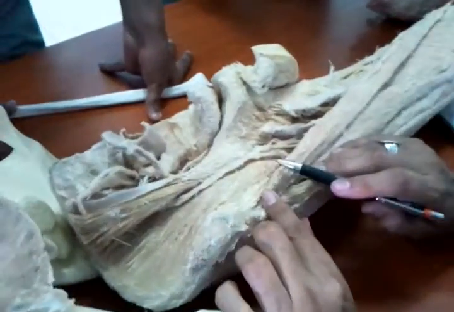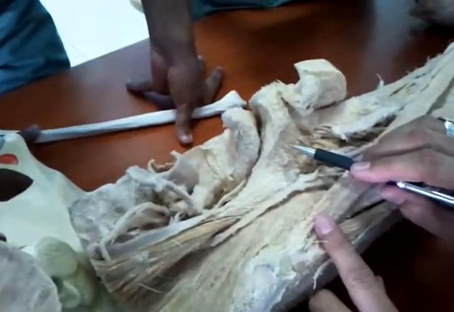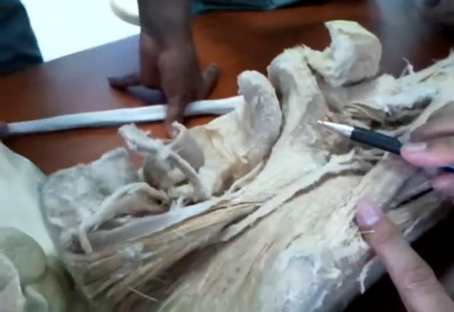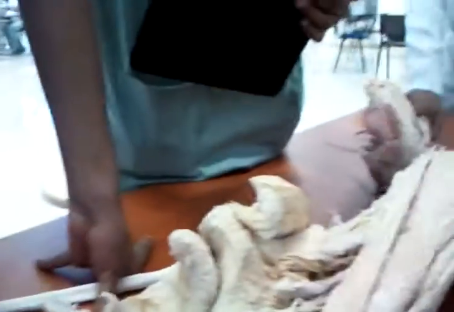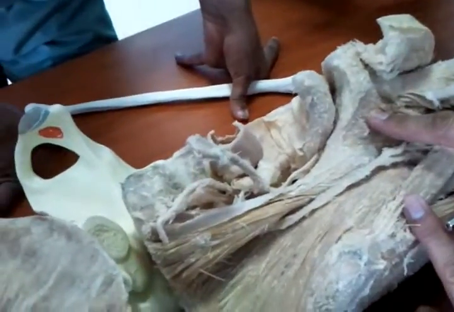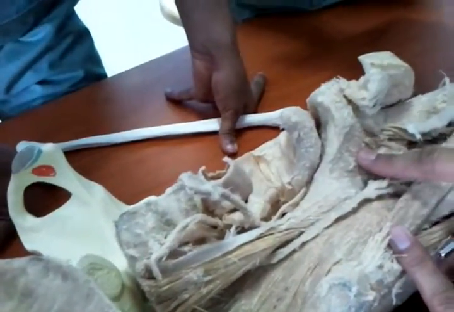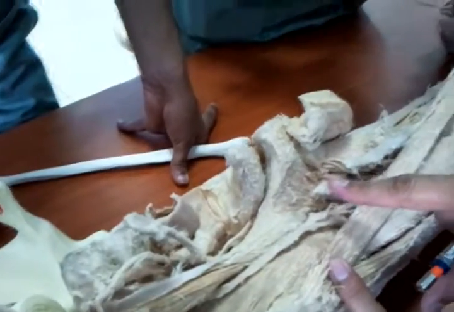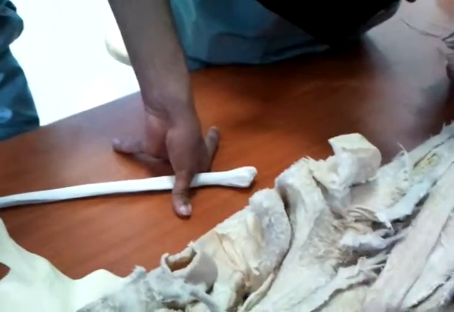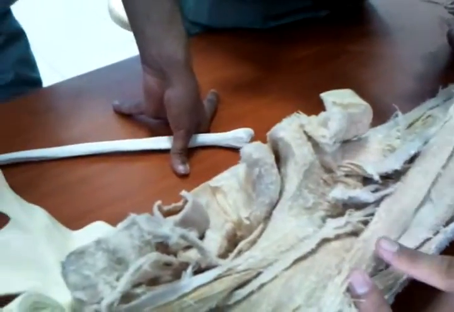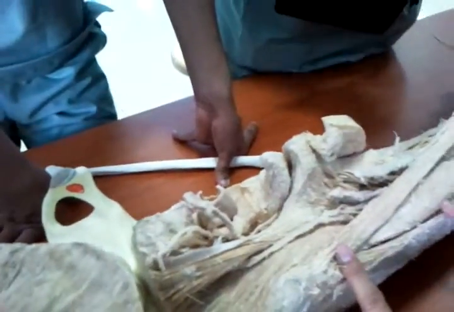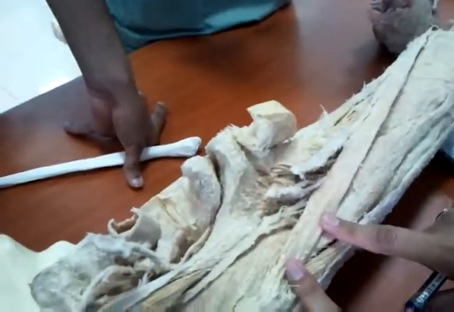But the difference is that the pectineus is having double nerve supply, because its position and function is of two types. It is flexor as well as adductor. So it is supplied by femoral nerve as well as obturator nerve. See, obturator is nerve of the adductor compartment. Femoral is the nerve of the flexor compartment. So it is having dual nerve supply. Otherwise, all the other muscles are supplied by the femoral nerve.